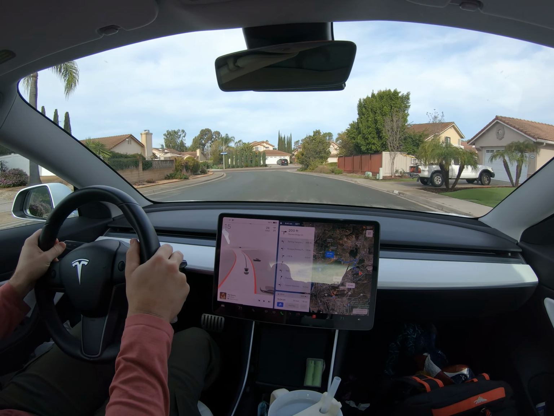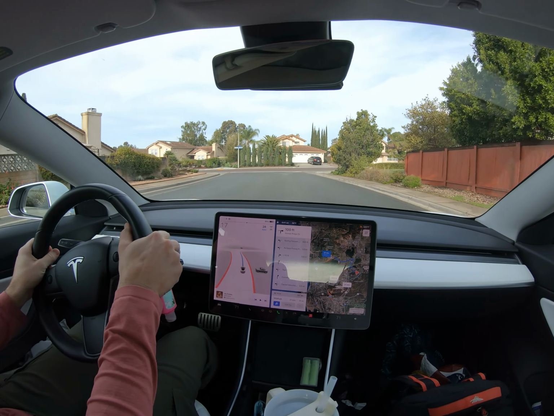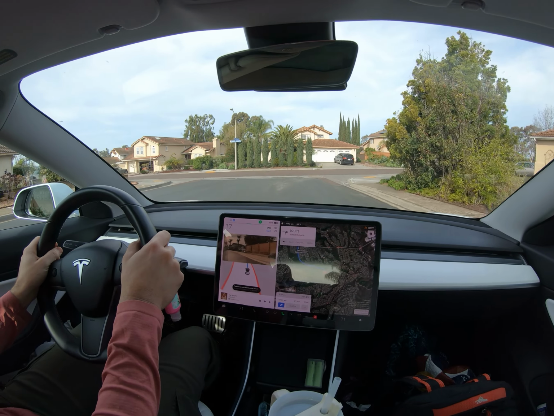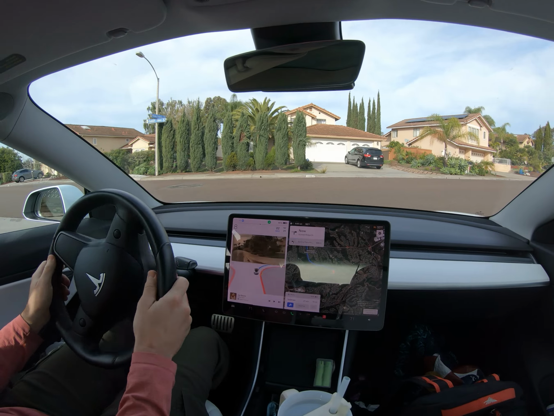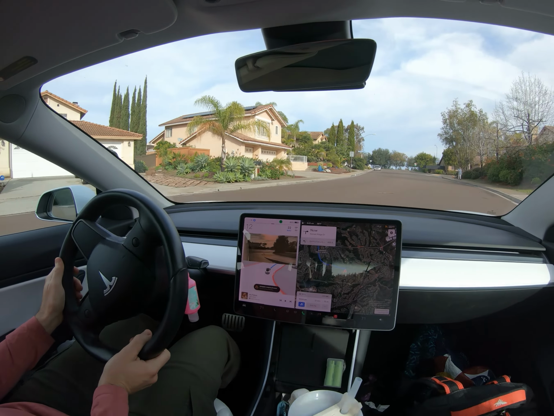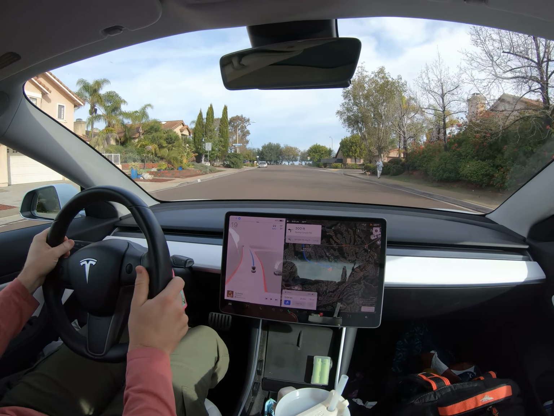Okay, so we are going to head to work and count interventions. Okay, intervention 1, it's not going fast enough. There's no stop sign here. We don't need to stop, so that's 1.